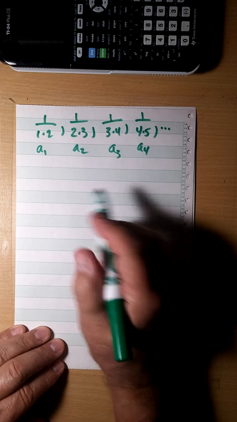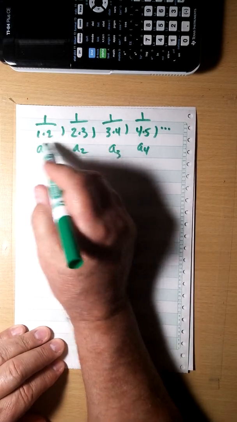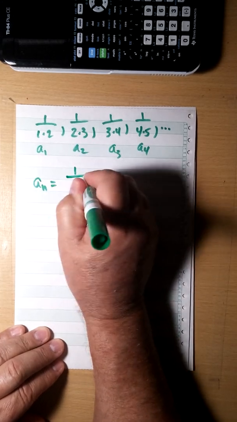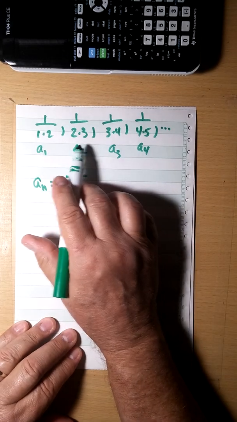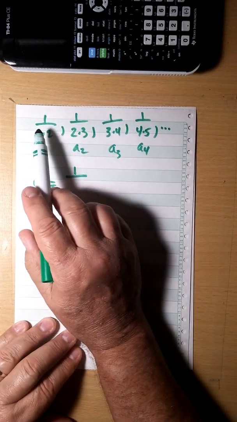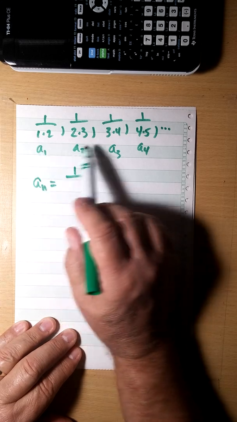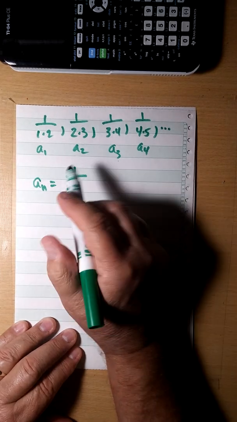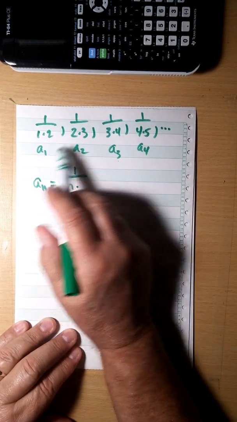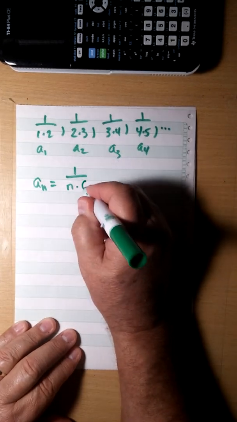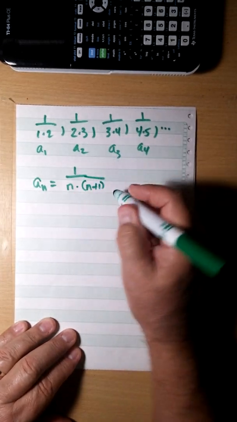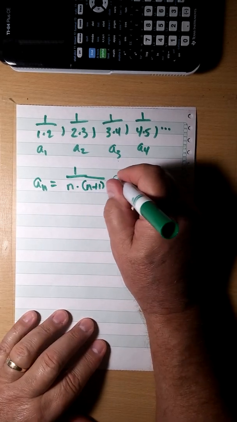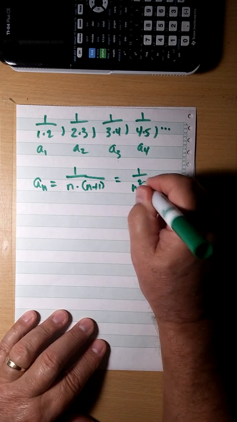So if you look at this, you say, well, if this is a sub 1, notice the numerator is always 1. So you can write that as a 1 no matter what. It's the denominator that keeps changing. Now the left number is the same as that subscript, which is just n. And the right number is the subscript plus 1. So you can write this as n plus 1. So this is 1 over n times n plus 1. And you can multiply that out. I guess 1 over n squared plus n.